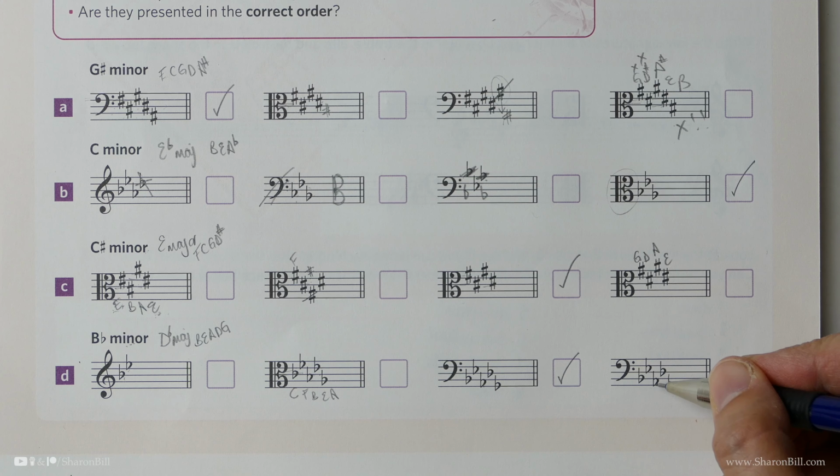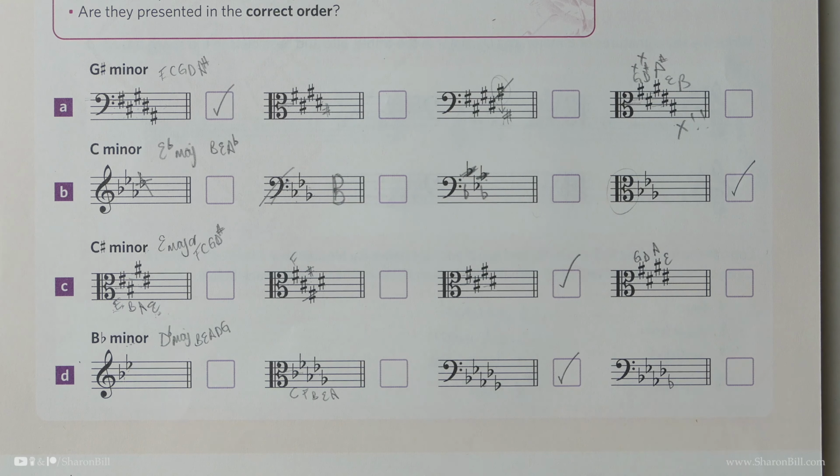So that's the start of Chapter 5, Keys and Scales, page 30 completed.